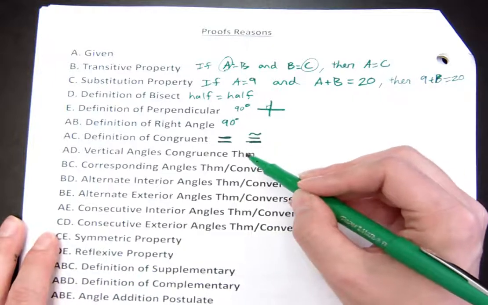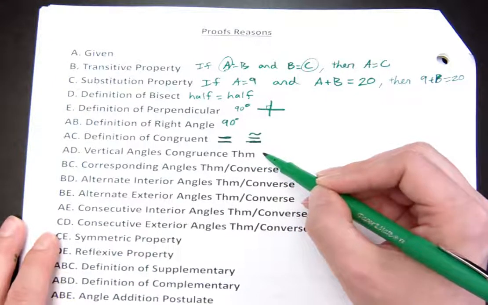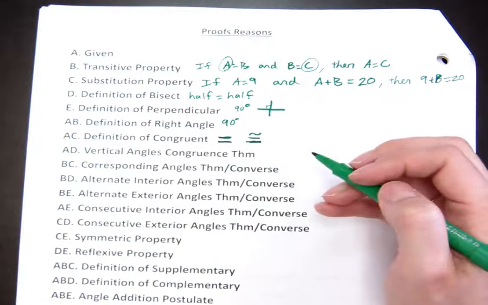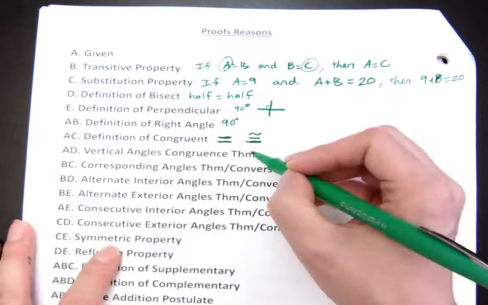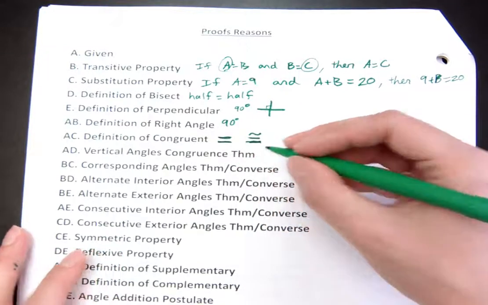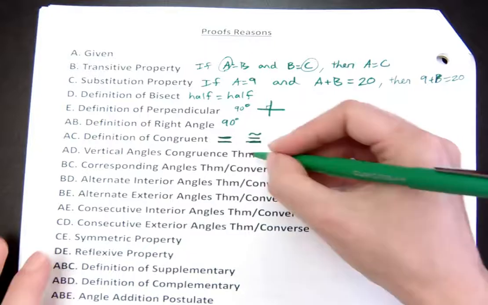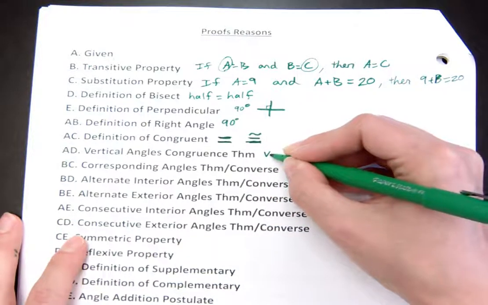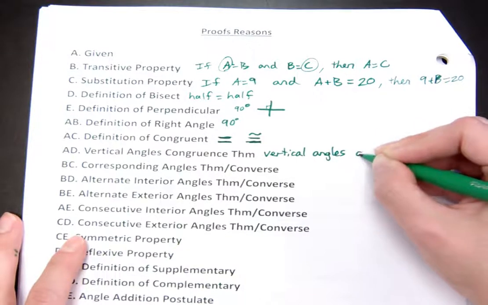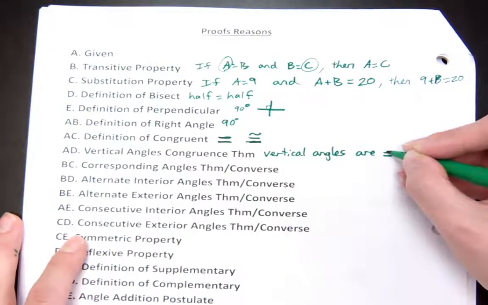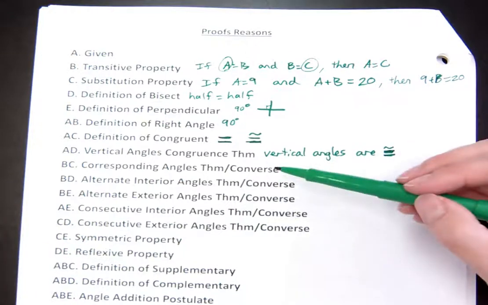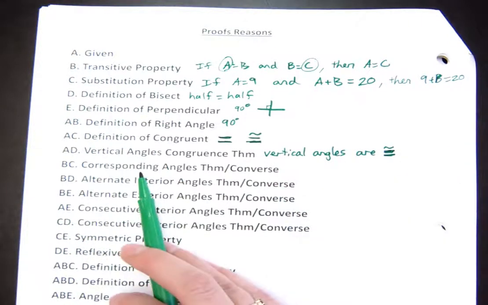All right. Vertical angles congruence theorem. What do you think that is? Are vertical angles congruent? Yeah. So when this is just saying theorem, that's just because we know vertical angles are congruent. If we have a statement saying vertical angles are congruent, then this is our reason. So that just means vertical angles are congruent. All the rest of these are the same thing, just corresponding angles.